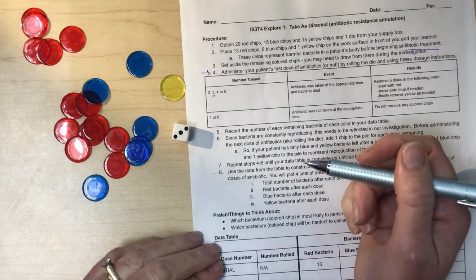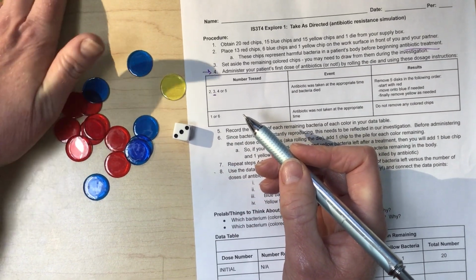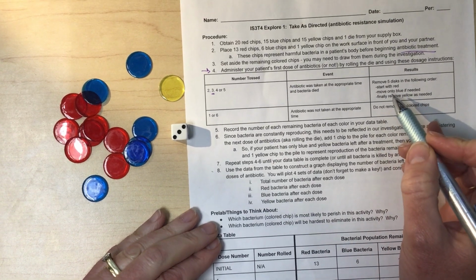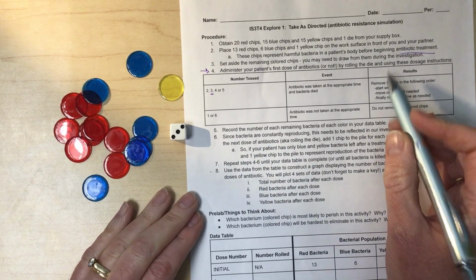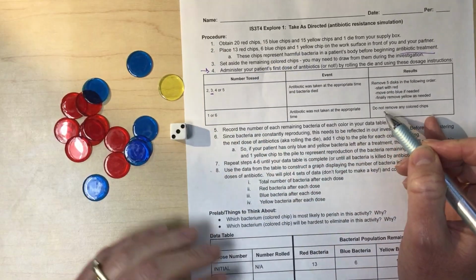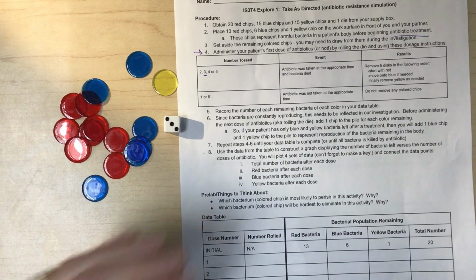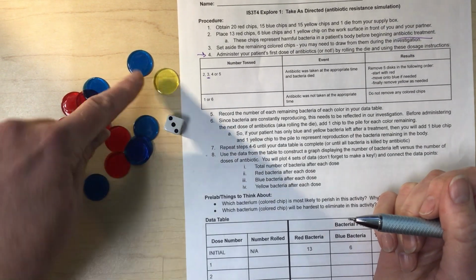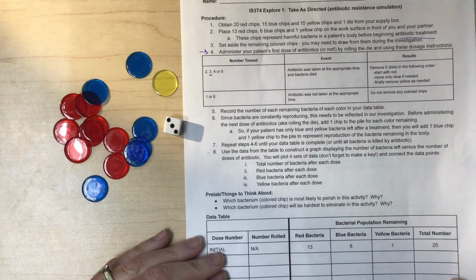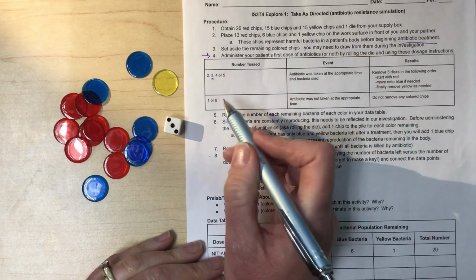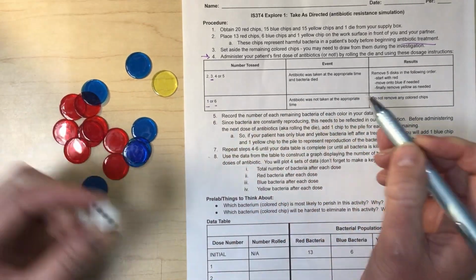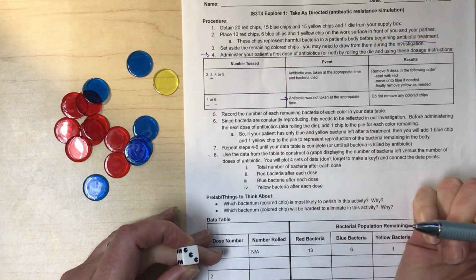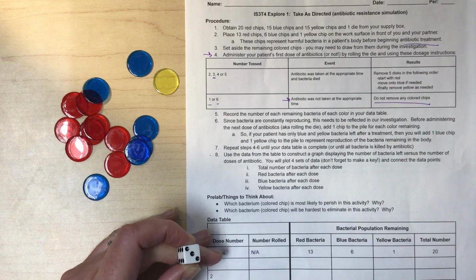Now, these go back into the reserve pile. So I'm going to push them up in my reserve pile. And now eventually I'll run out of red, so then I'll start to remove blue and then maybe yellow or maybe not. So what do you think is the most antibiotic resistant? Do you think it's red, blue, or yellow? So resistant to being killed by antibiotics. Now, if you roll a 1 or a 6 on the die, you don't remove any of the chips at all because the antibiotic was not taken at the appropriate time. Do not remove any colored chips.